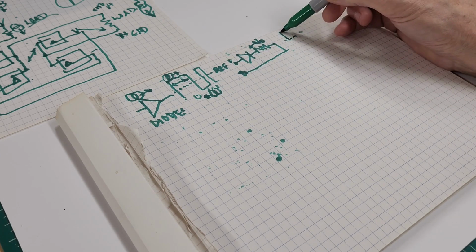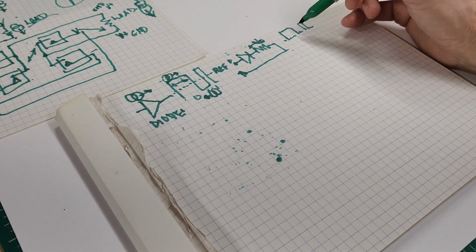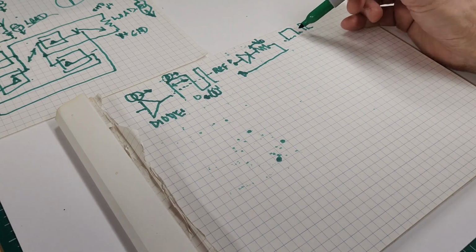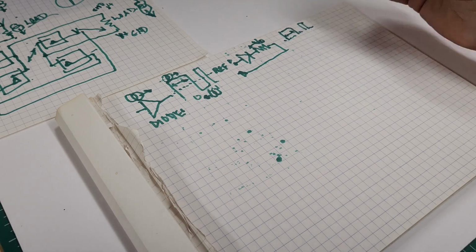So it's going to be that sort of thing, so that it can then take these durations and measure them using whatever method.